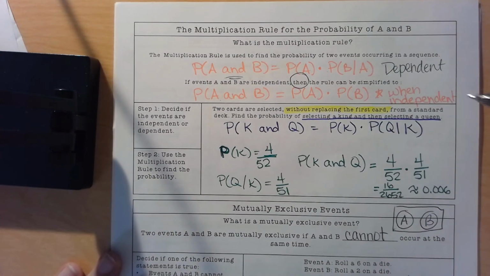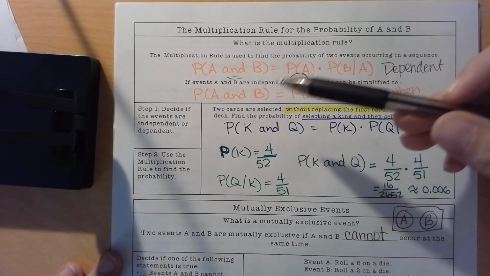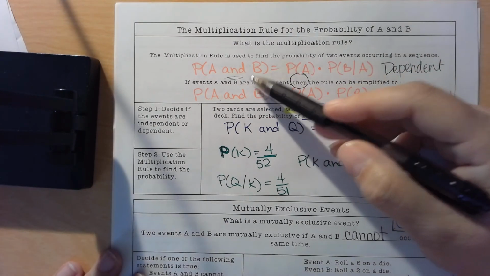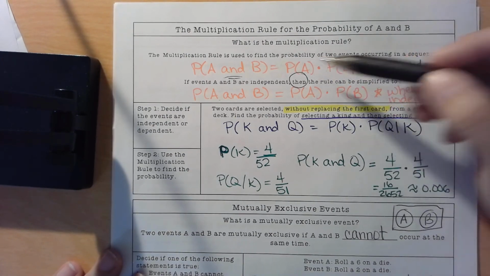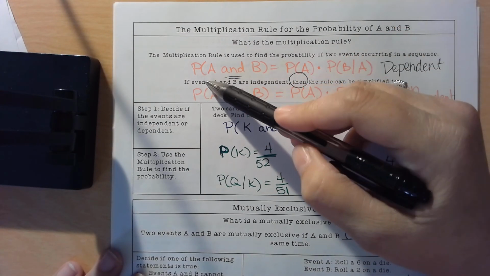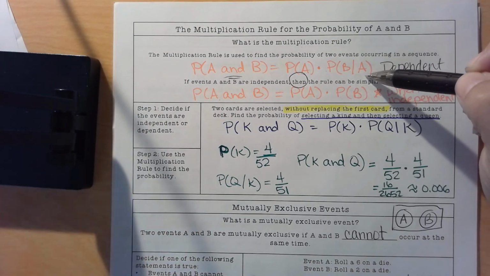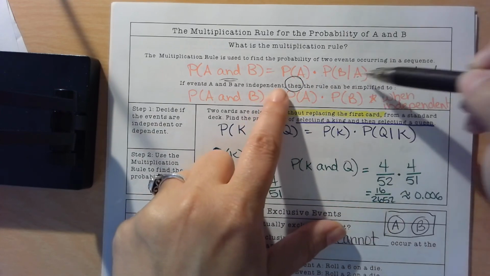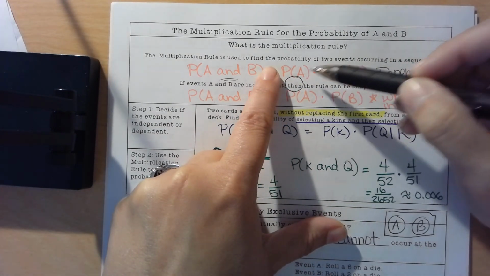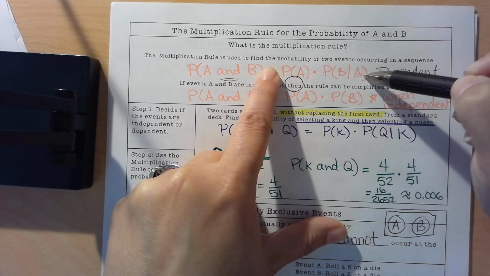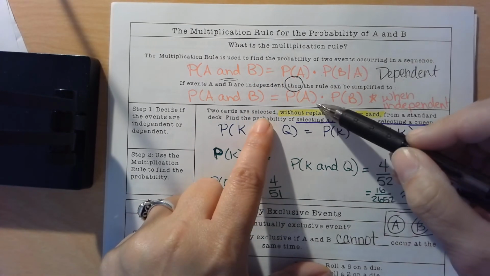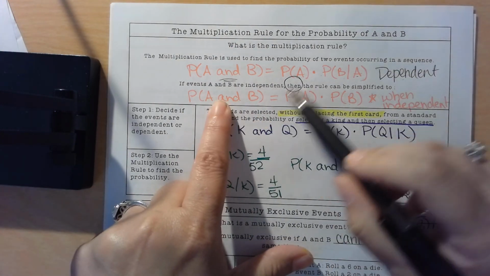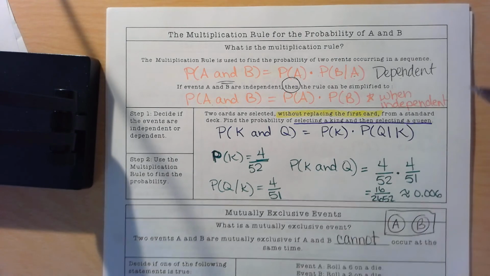Multiplication rule: the probability of A and B. When it says the word then or and, we think multiplication. Multiplication means that you're going to take the probability of the first event times the probability of the second event. What changes is if the second event is dependent on the first. If it is dependent, we'll do the probability of the first times the probability of the second given the first. If they are independent, it's the probability of the first times the probability of the second. And again, the words then or and are the clue that we're using the multiplication rule.